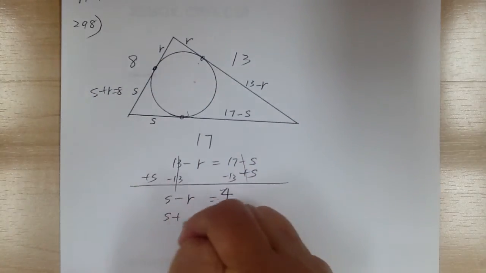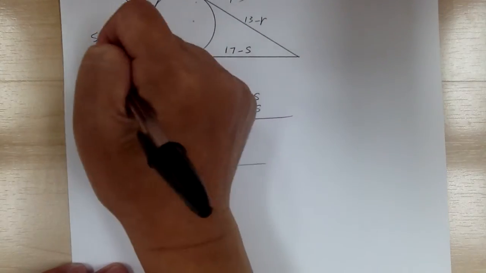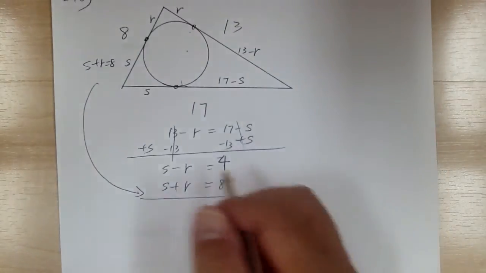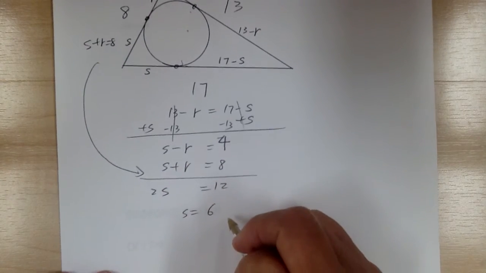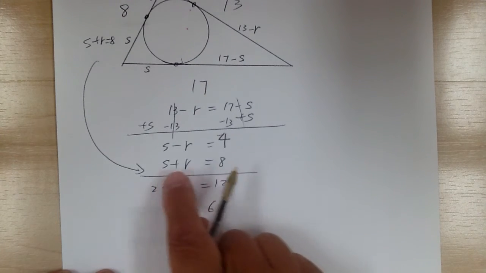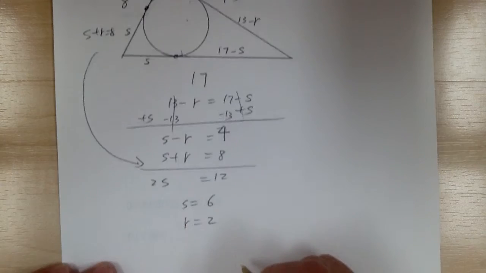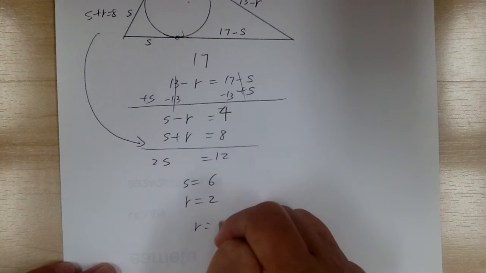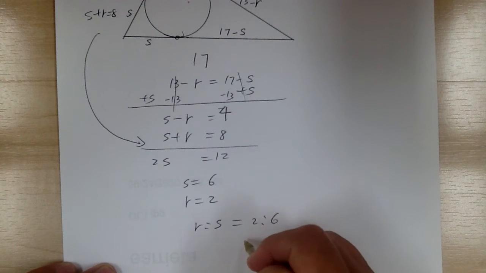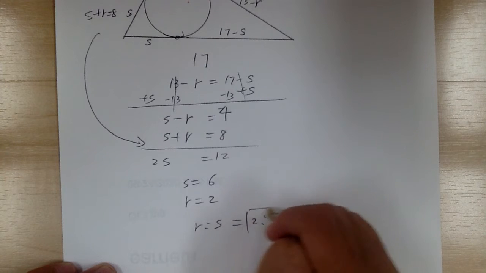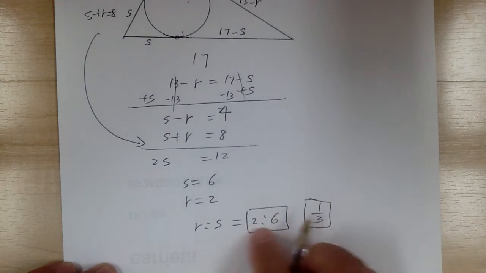So we can go and solve. You got 2S equal to 12, so S will equal 6. And once we find S equal to 6, we can use either one of these to find R. So R equal to 2. So R to S will be 2 to 6, which is 1/3. You can also write it as a fraction, 2 over 6, which would be 1/3. So either way.